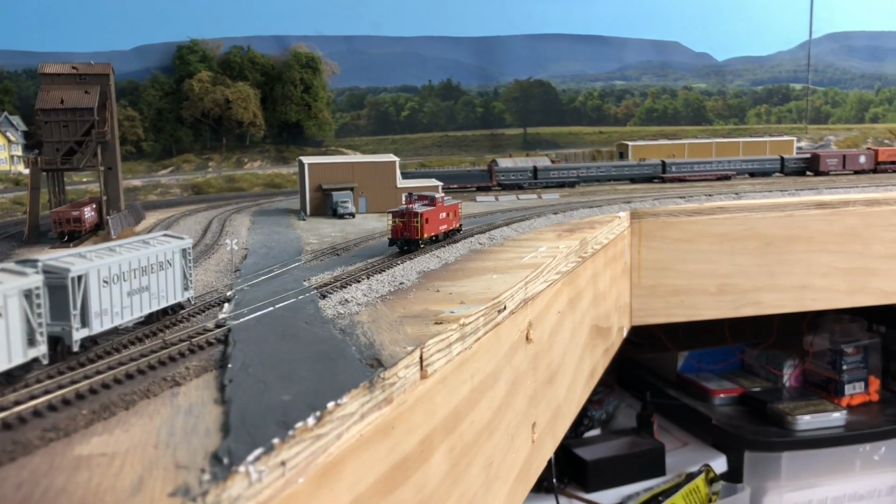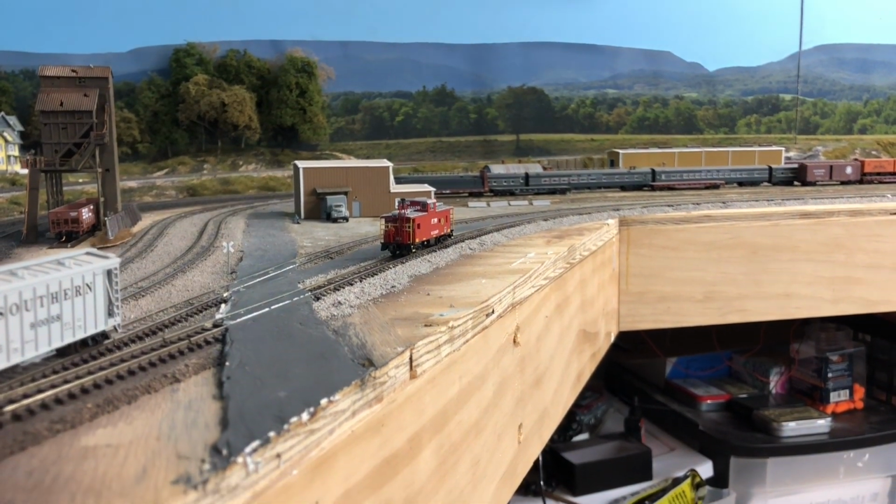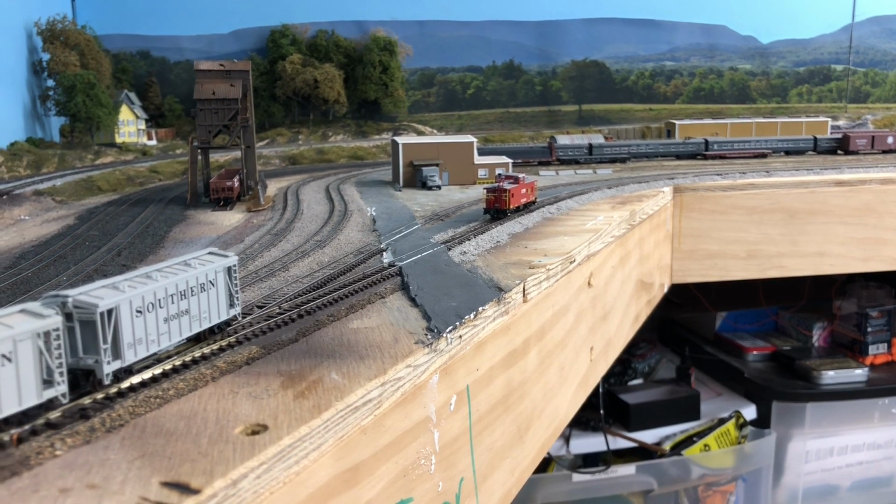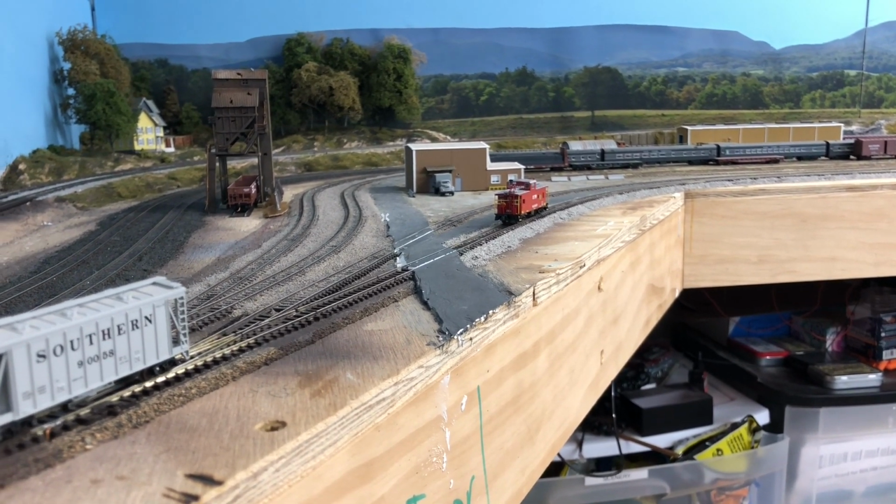Therefore, anything that's going to be run in the upper level, which is a very simple loop, is probably going to be combined with other facilities.